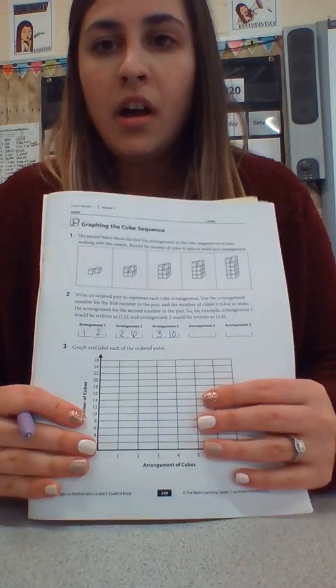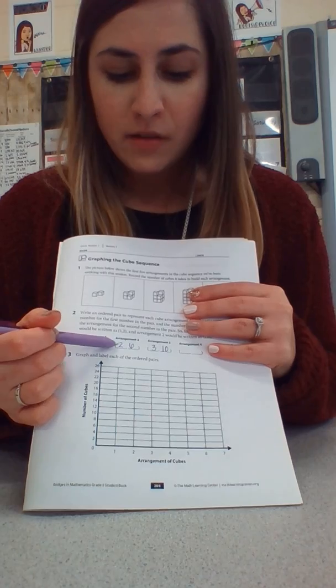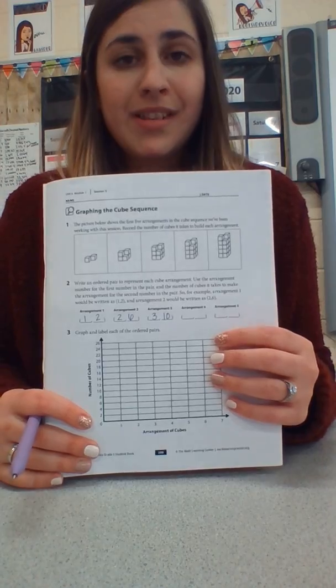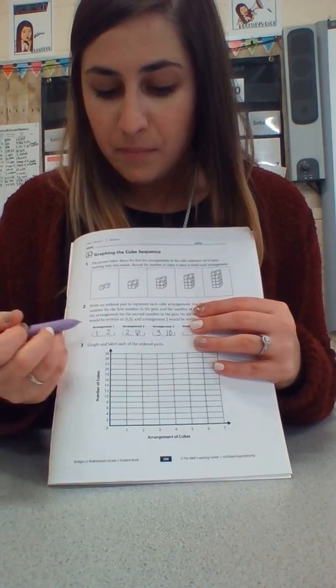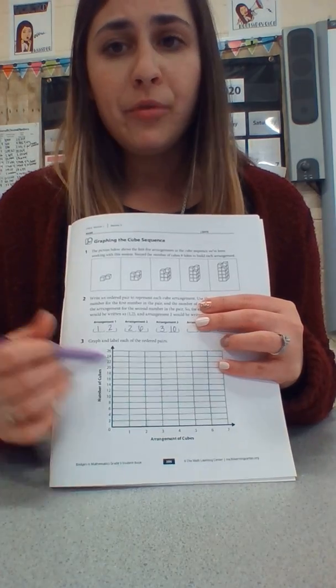So I have ordered pairs (1, 2) for arrangement number 1, (2, 6) for arrangement number 2, and (3, 10) for arrangement number 3. The last thing I'm going to do for you guys is show you how to plot these points on a graph. So I'm going to complete the first 3 points on this graph. What I have here is 3 ordered pairs.